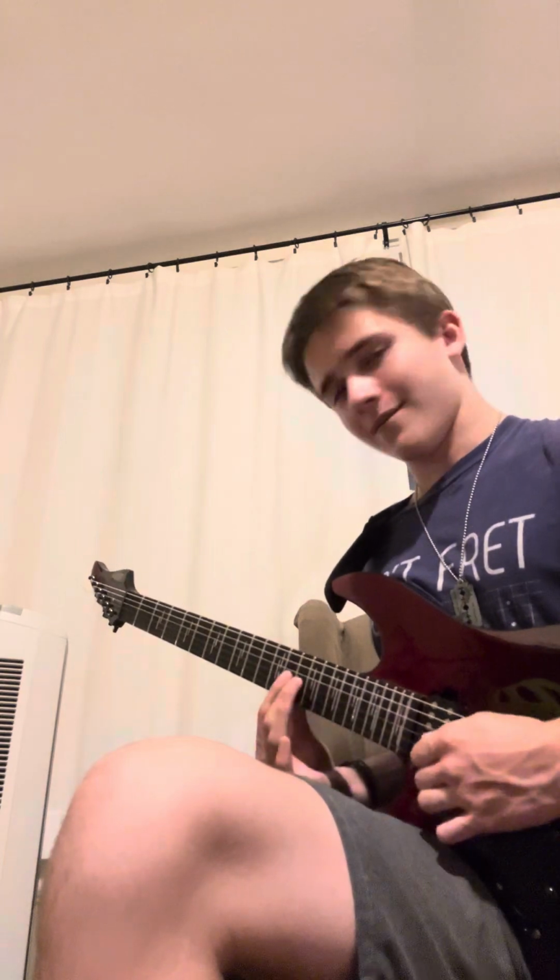Ran out of space. Whatever, I ran out of space there. But you can see what I mean, right? When you memorize it the note way, you can apply it to any area of the neck. It's a little bit more useful.